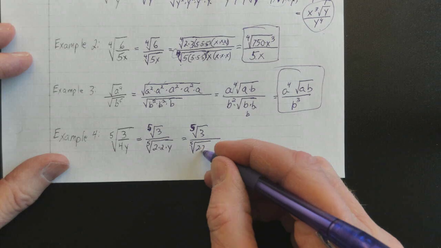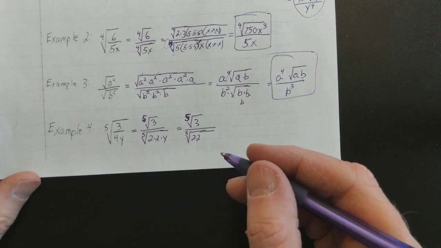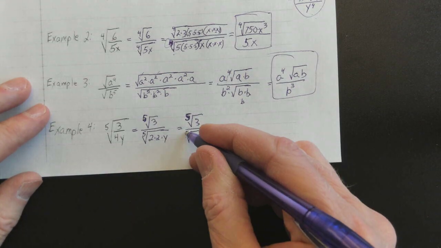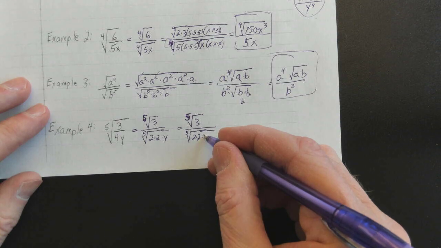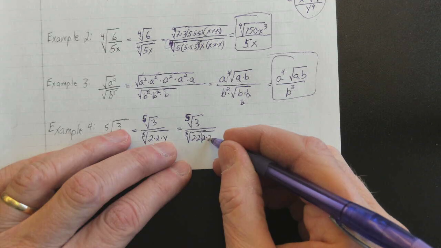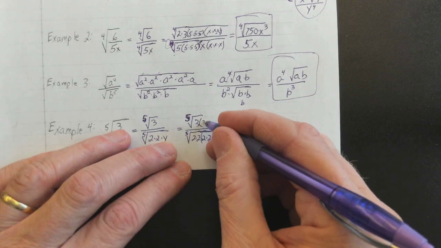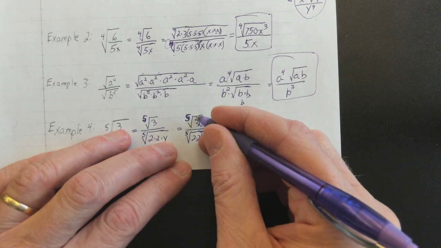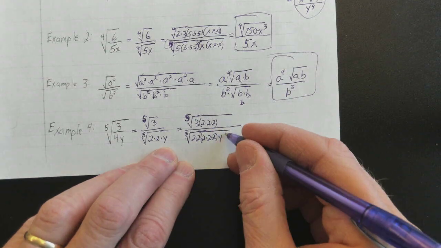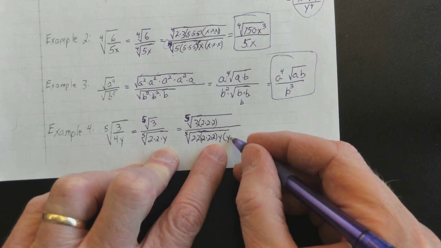I got 2 times 2. What else do I need? It's a 5th root, though. I need 5, so I need how many more 2's? 3 more 2's. All right, got to put them up here too then. I've got a y. How many y's do I need now? I've got 1, so I need 4 more.